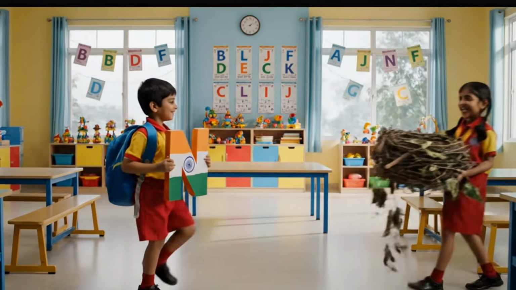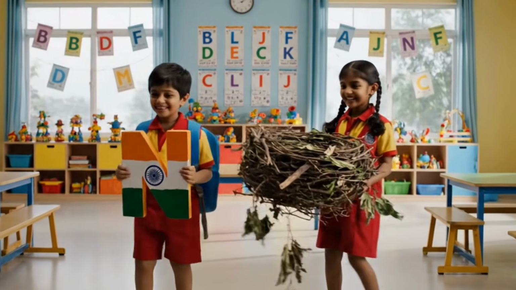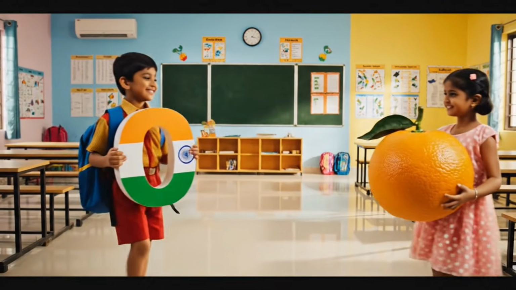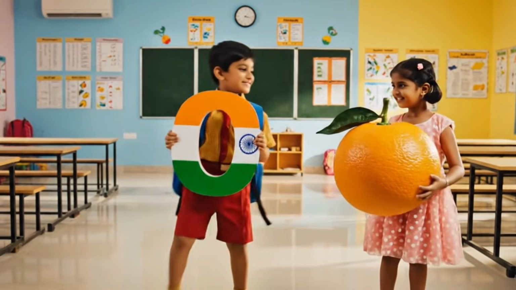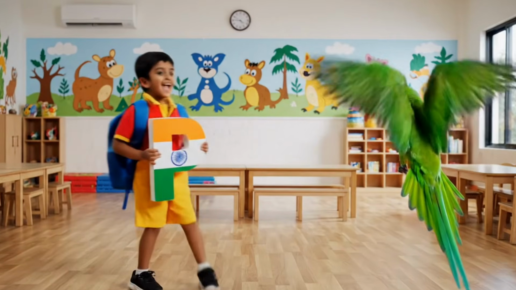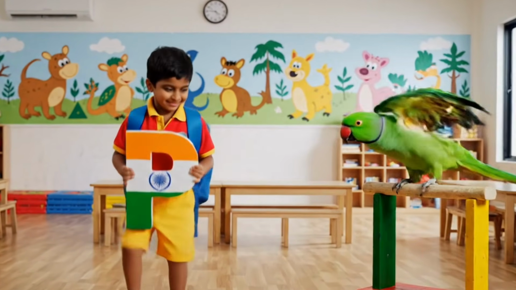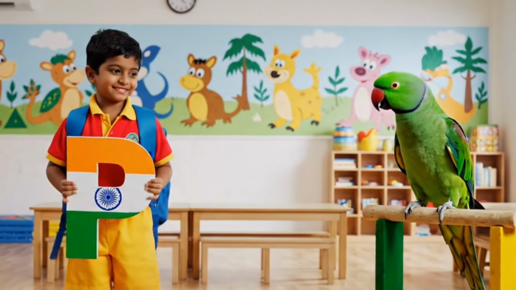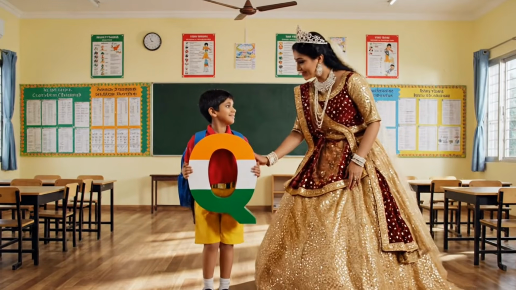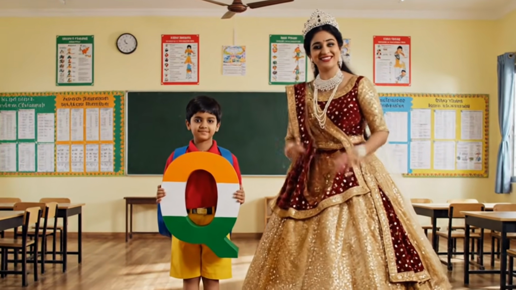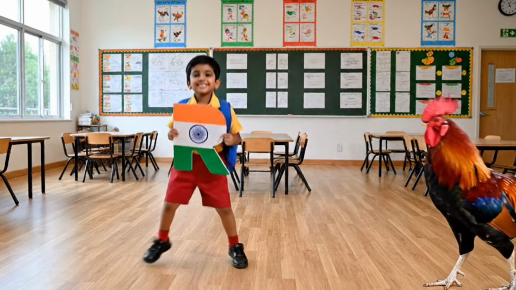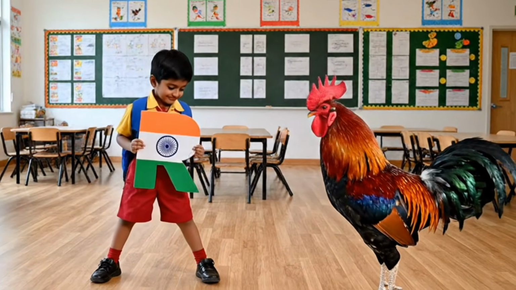N for nest. N for nest. O for orange. O for orange. P for parrot. P for parrot. Q for queen. Q for queen. R for rooster. R for rooster.